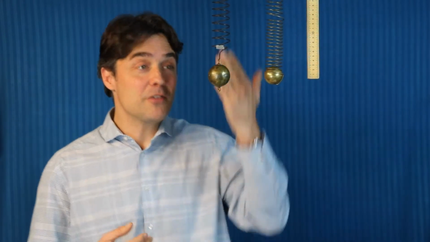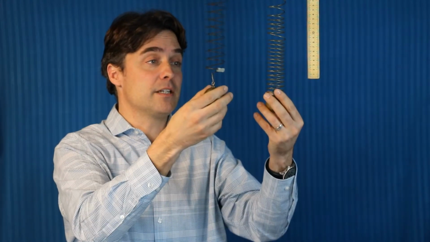To show that, we have another spring here, and if we pull it down to 5 centimeters and release it, we can see that it goes up and down much more quickly, and so it has a higher frequency. In this case, the higher frequency comes from a more stiff spring because it is made of a less flexible kind of metal. And so it pulls the ball back to the center much faster than the other spring does.